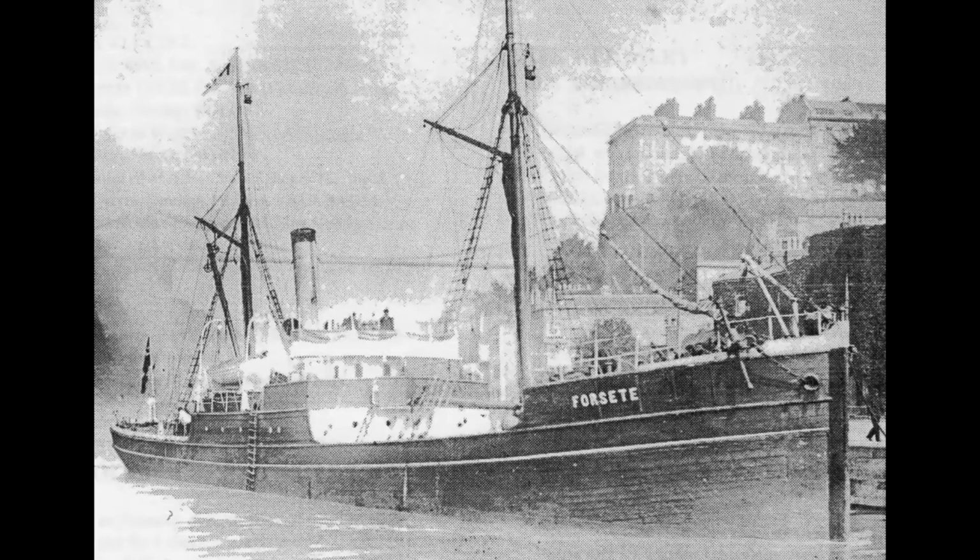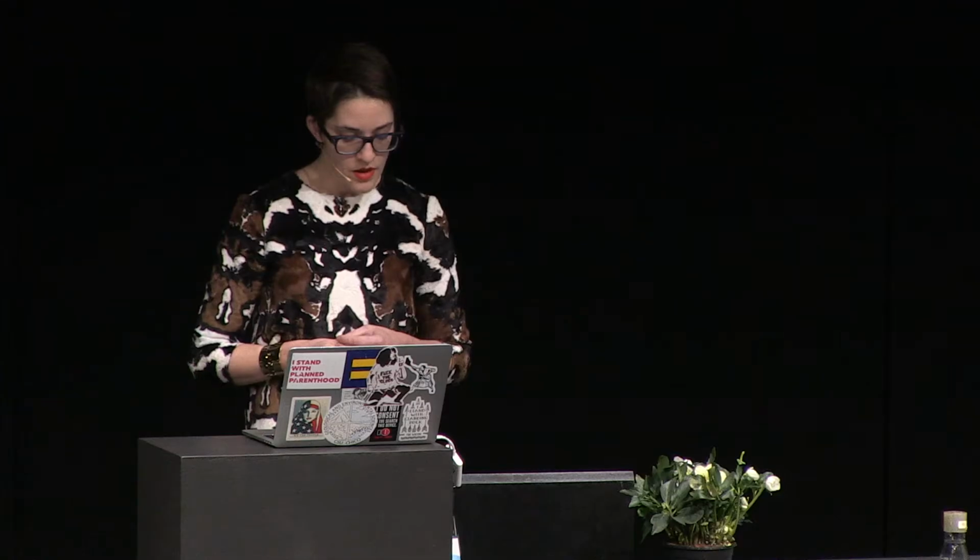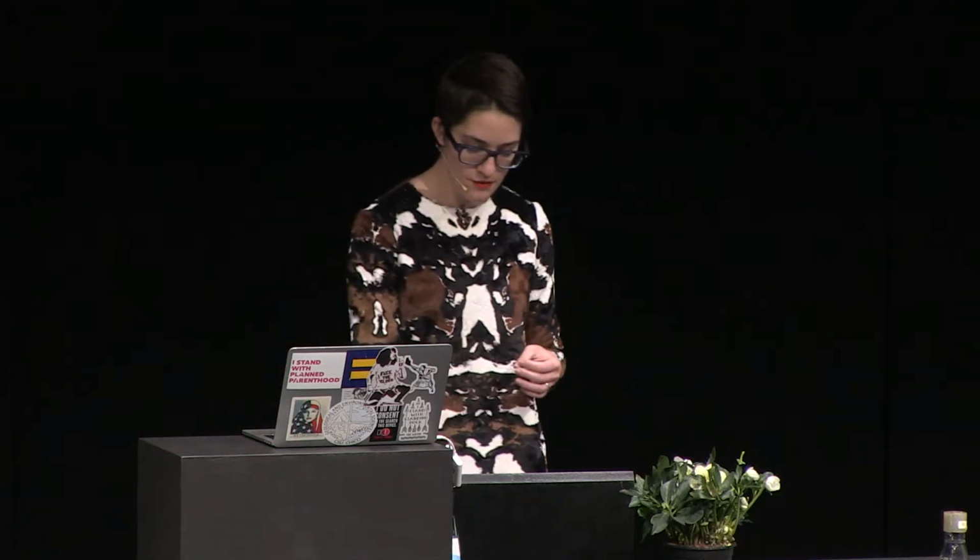On September 24th, 1918, 69 young men, most of them fishermen or farmers, traveled on board the Forset from the Norwegian mainland to work Spitsbergen's coal mines. In the 3 days it took for them to sail from Tromsø to Longyearbyen, every last one of the passengers fell ill.